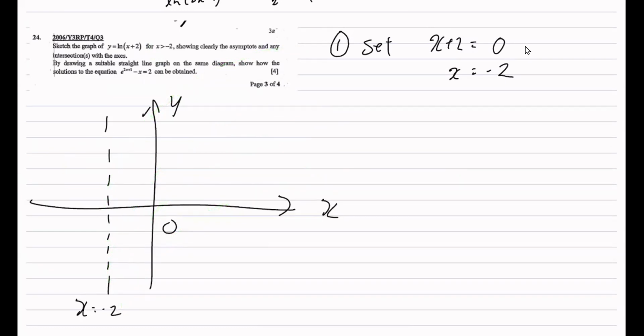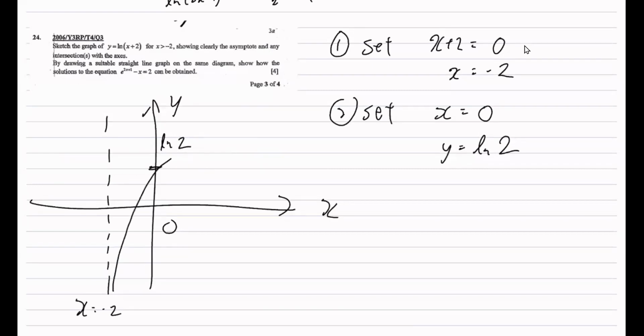Okay, so what else should we find to help us determine? Maybe find the y-intercept. So set x equal to 0, then you get y equals ln of 2. Positive value. Then your graph will just look something like this. Good. So now you got the equation y equal to 2x plus 1, got the equation like this.